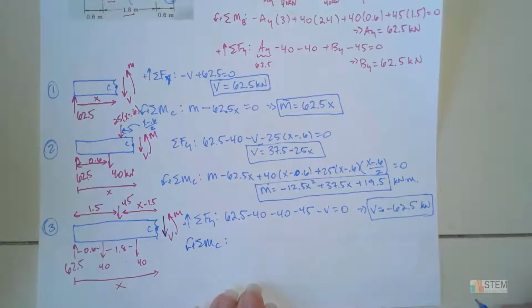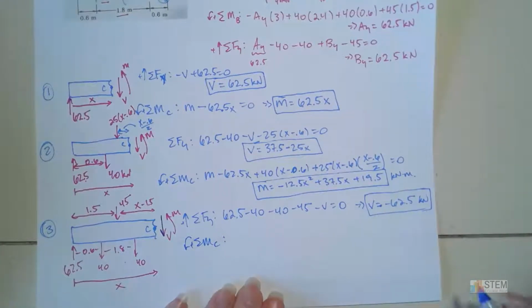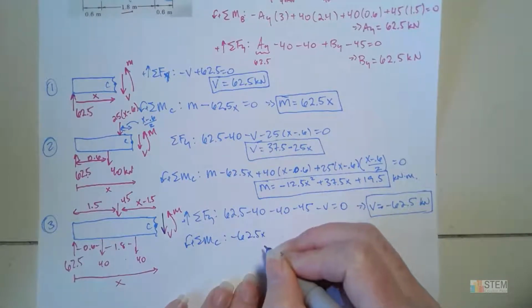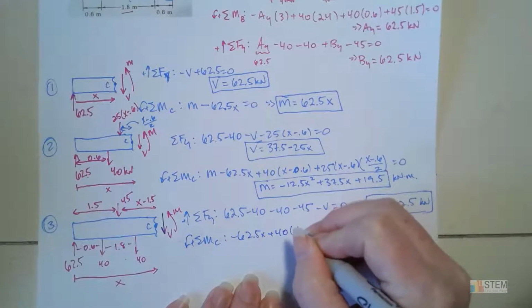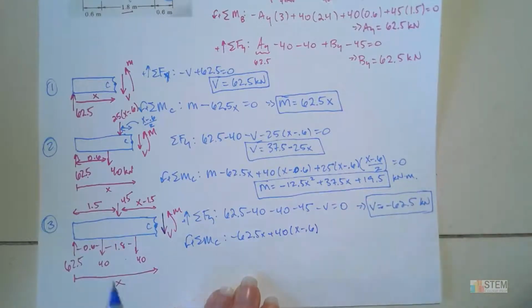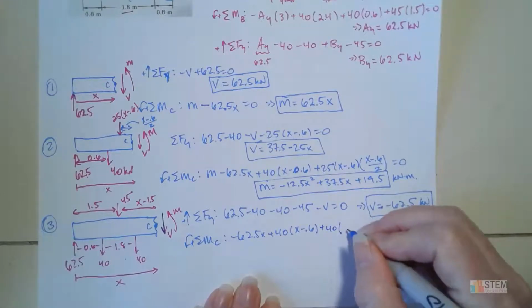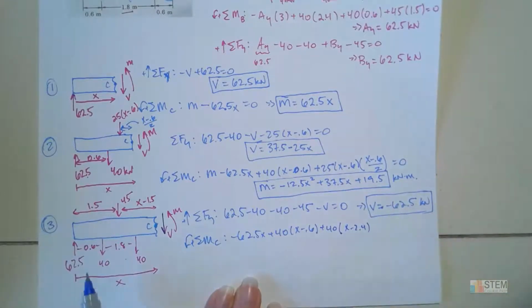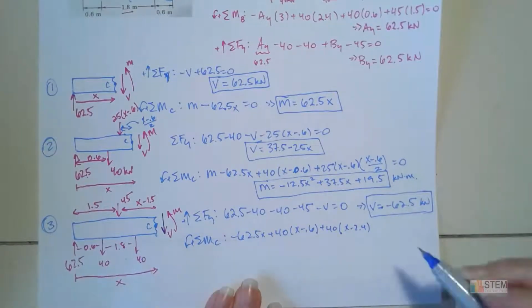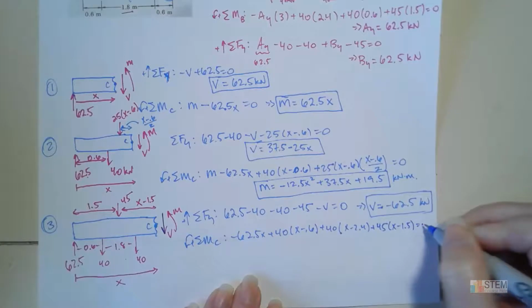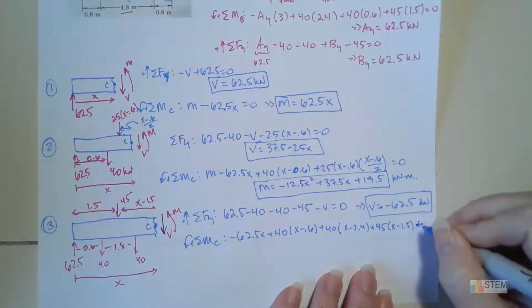And let's do our moments about point C. All right, and for this one we're going to have negative 62.5x plus 40 times (x - 0.6), right, because I need just this distance from here to here. Then for the next 40 kilonewton force, the distance will be x minus 2.4, because 0.6 plus 1.8 is 2.4. So if I subtract those, I get this distance here. And then we need plus 45 times (x - 1.5). And I almost forgot one more thing. We need plus m.